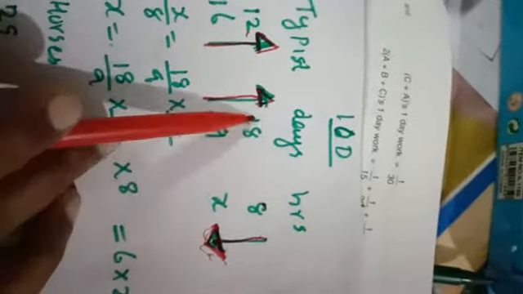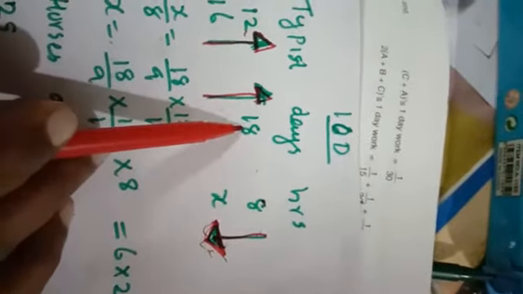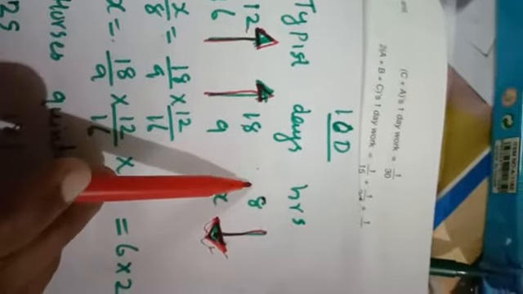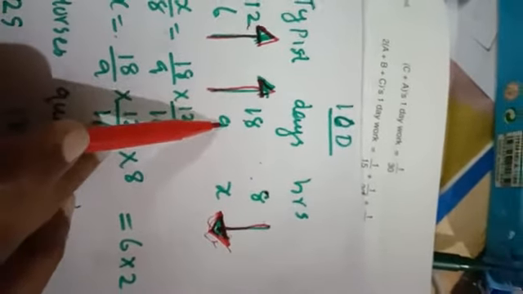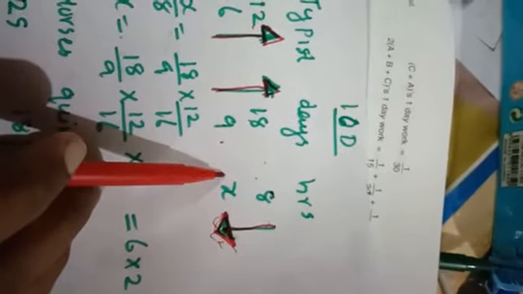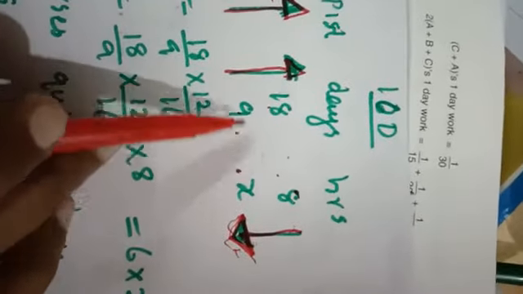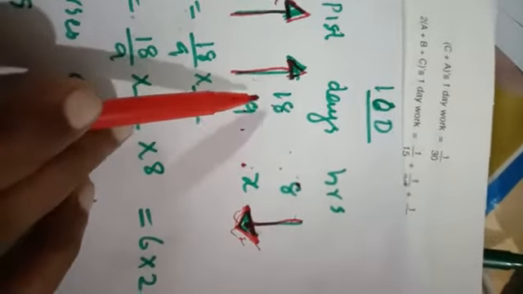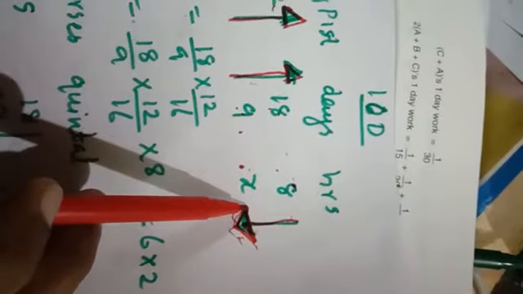Then again hours and days: to complete in 18 days they need to work 8 hours daily, but to finish quickly within 9 days they must work more hours. So less, more: inverse variation. So just the opposite arrow: this is downward and this is upward.